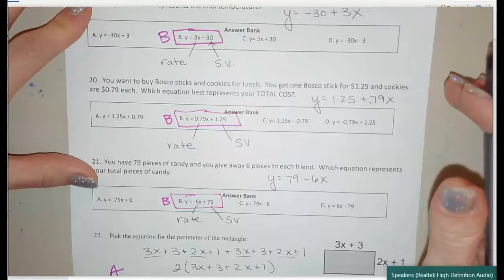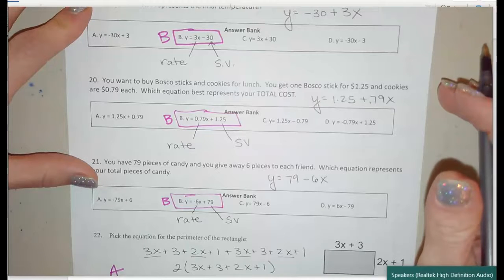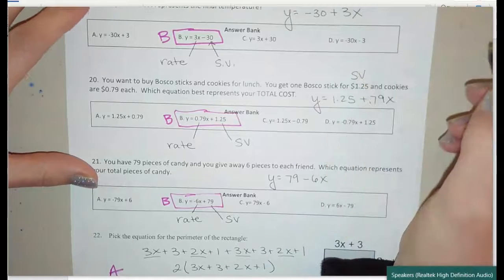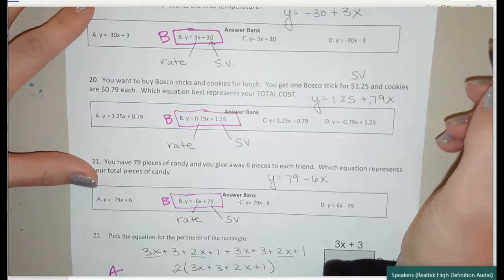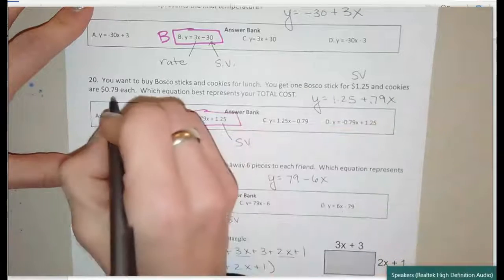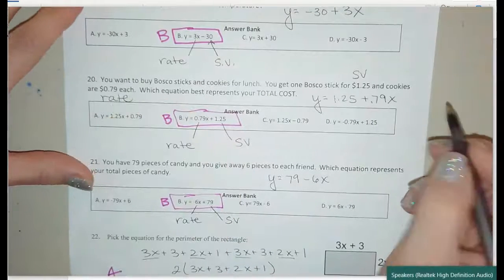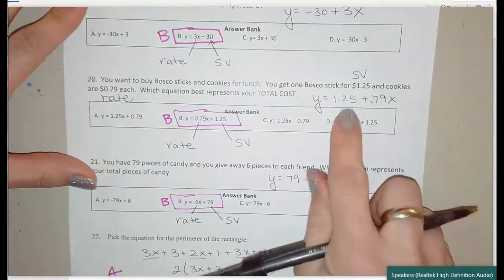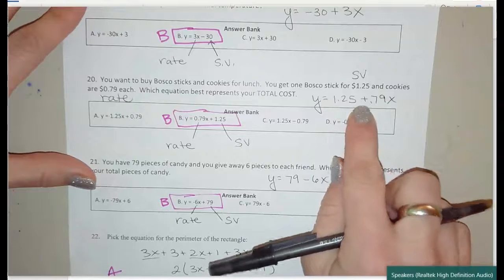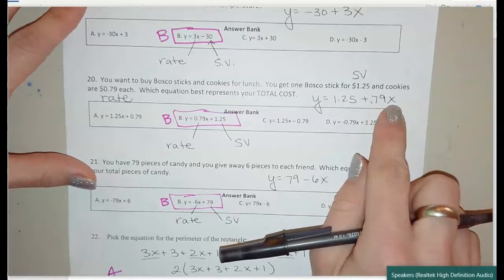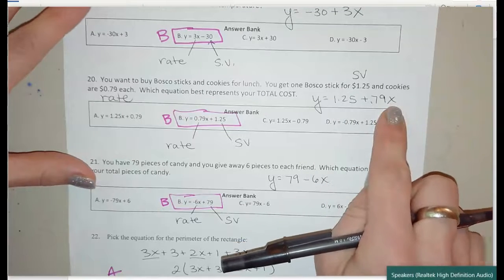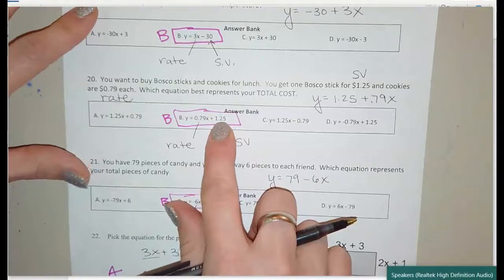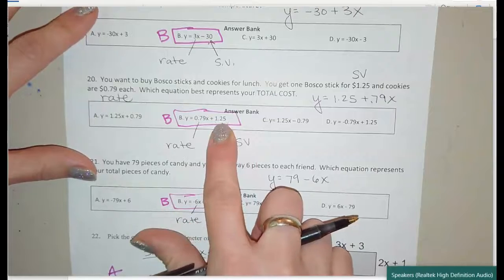Number 20. You want to buy Bosco sticks and cookies for your lunch. You get 1 Bosco stick for $1.25, so that's your starting value, your cost for the Bosco stick. And cookies are 79 cents each, so that's your rate. And it's all positive here because you're just adding up your total. The more food you get, the bigger total you would have. So you could have written it this way. Starting value is $1.25 plus 79 cents for each cookie, x. Or this is still the same rate of 79 cents for each cookie, and the starting value is $1.25. So again, B.